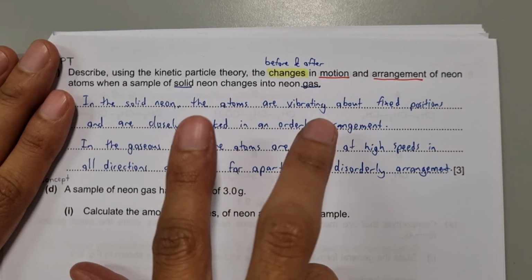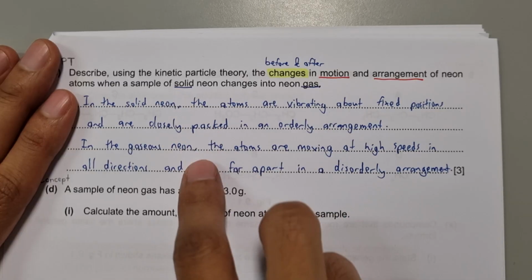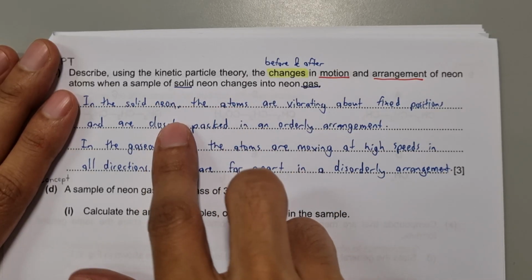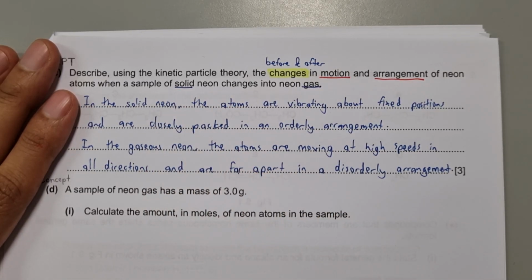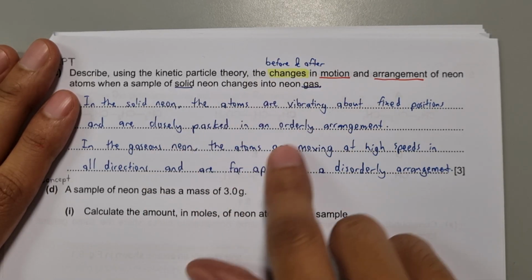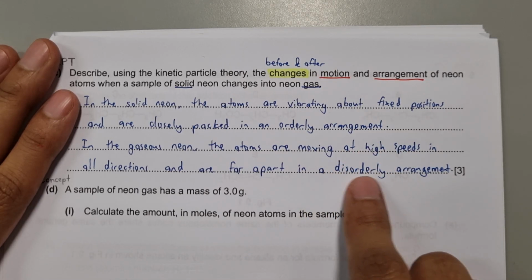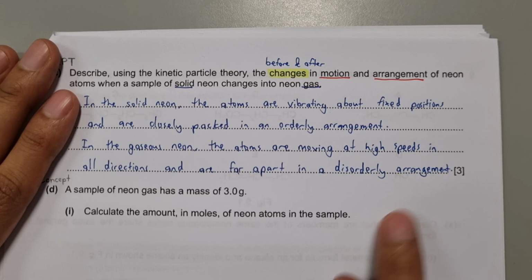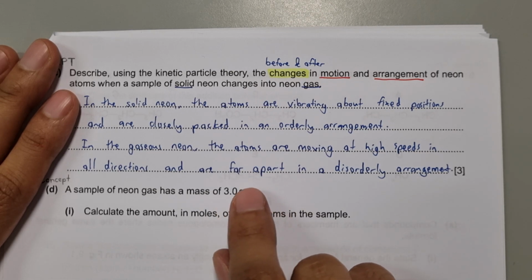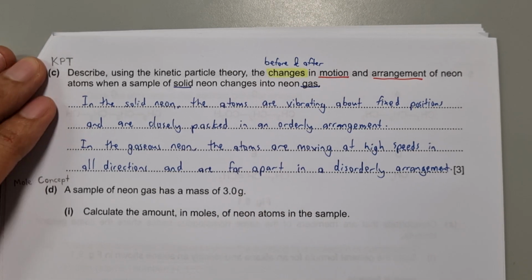For arrangement, please remember there are always 2 parts: the distance between the particles, solid closely packed, gases far apart, and whether they are orderly or disorderly arranged. Solid is the only one that is orderly arranged. Gases and liquids are disorderly arranged, but for liquids the particles are still closely packed.